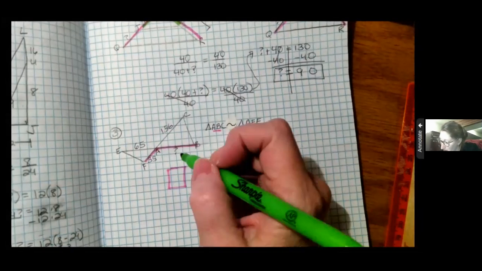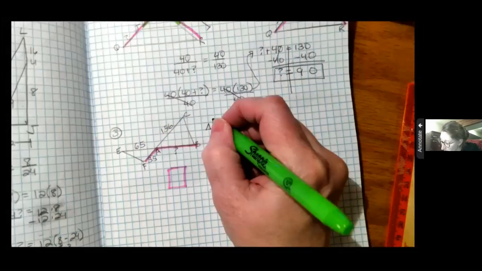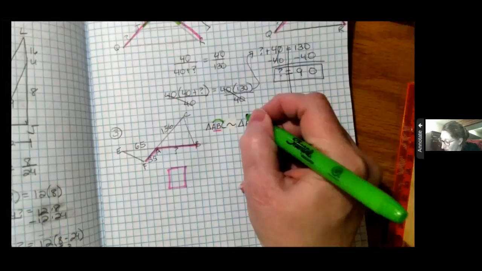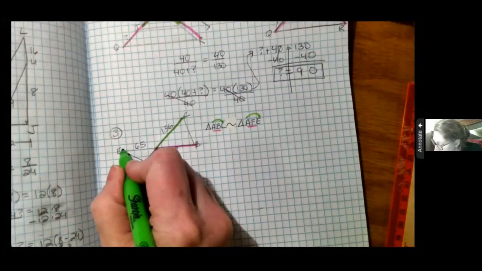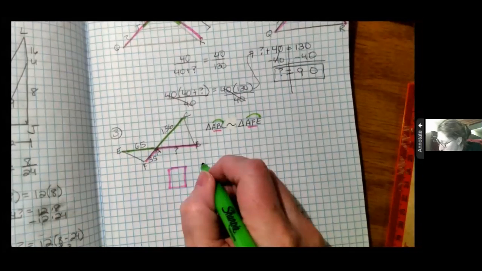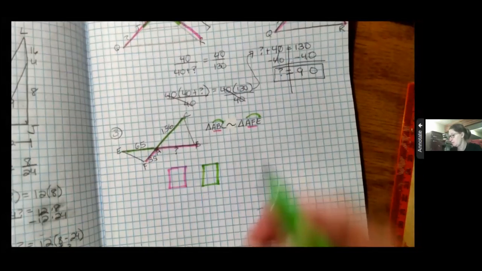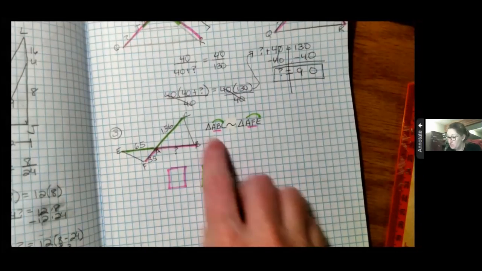And I need AC, so it's this one, which is gonna be AE. So AC is similar to AE. So that's gonna be this box. Okay, now do you see how I use the similarity statement?